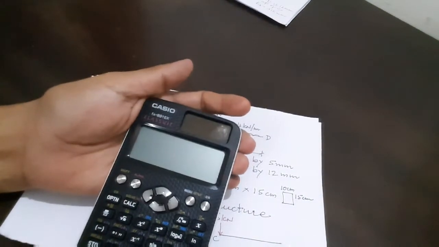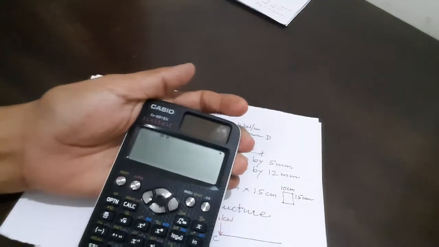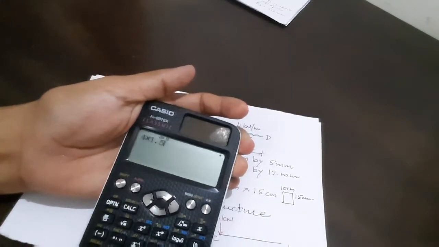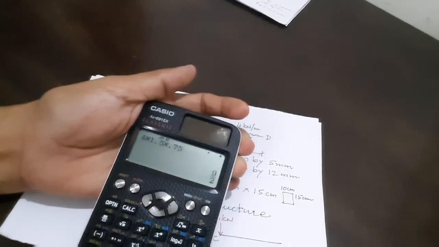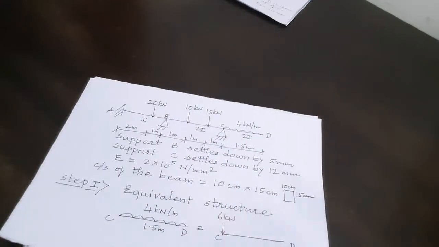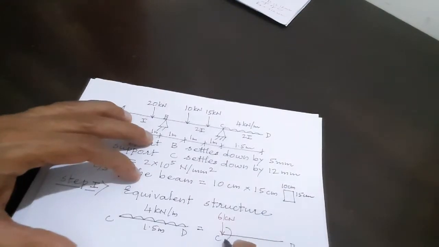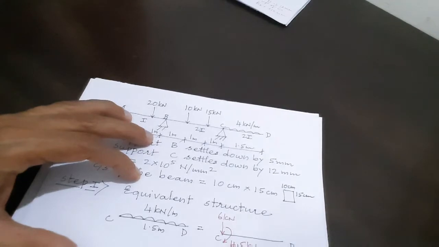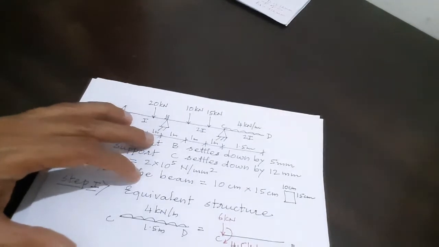So this is 4 into 1.5 into 0.75, that comes out to be 4.5 kilonewton meter. So the equivalent moment is 4.5 kilonewton meter. So these two structures are equivalent structures.